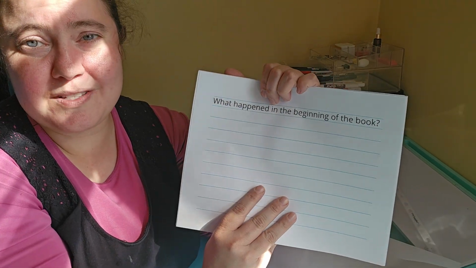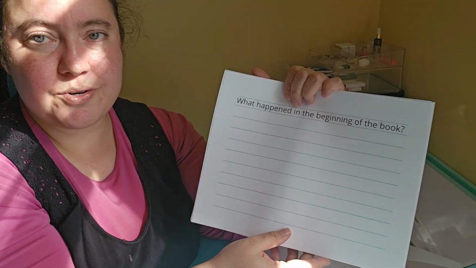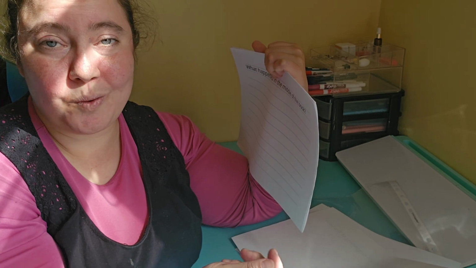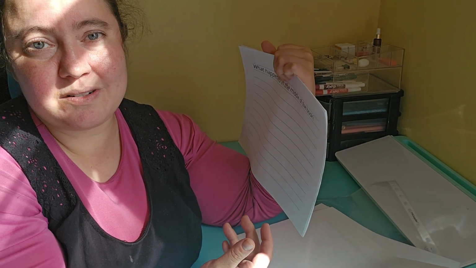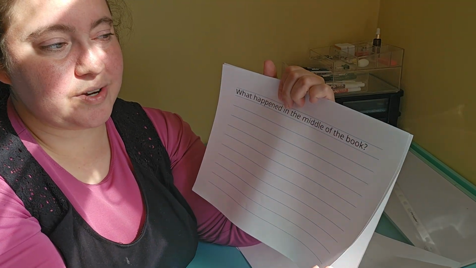Now this depends on whether it's a longer or shorter book. They have the space to write longer or shorter answers, again depending on what the children wrote. I have some kids who start off with an easy reader, so it's a one-liner. And I have some kids who start off with easy chapter books, and they'll give me more details. Next is what happened in the middle of the book. Like I said, the first 3 pages are straightforward.